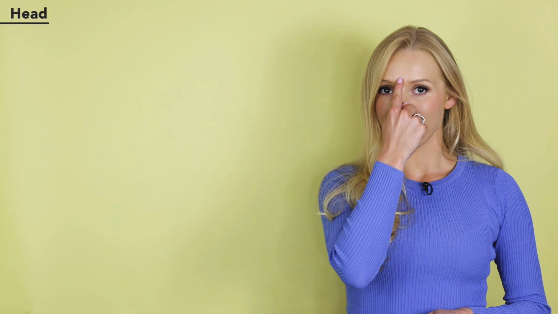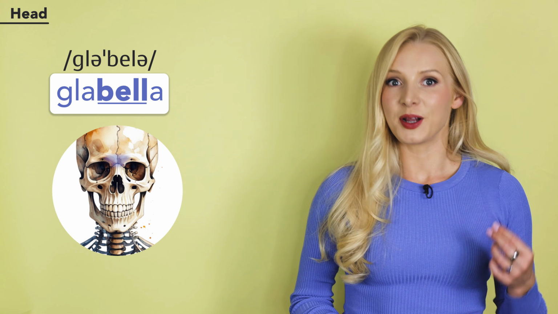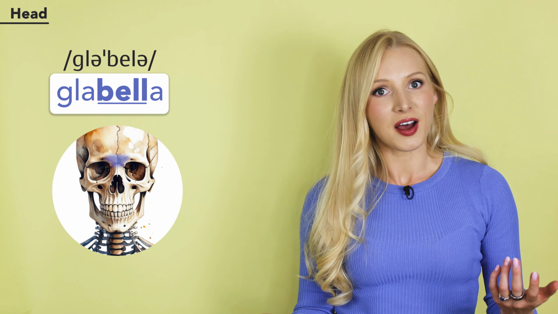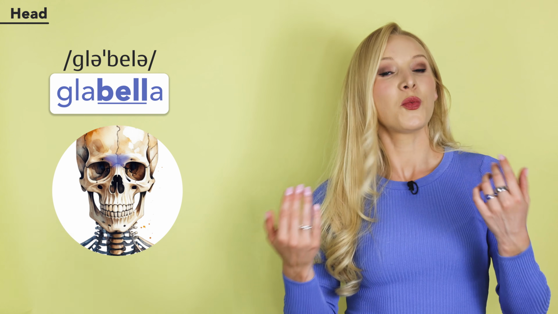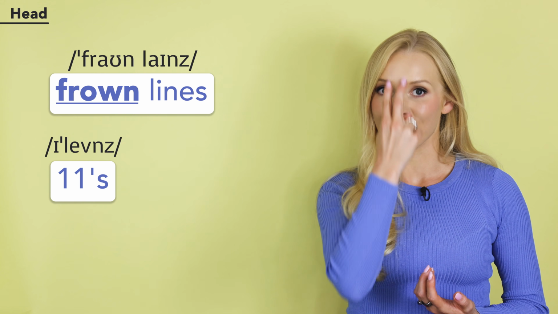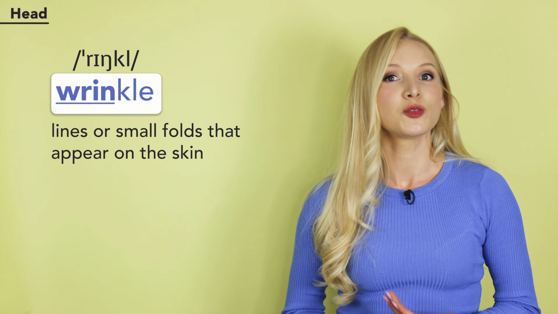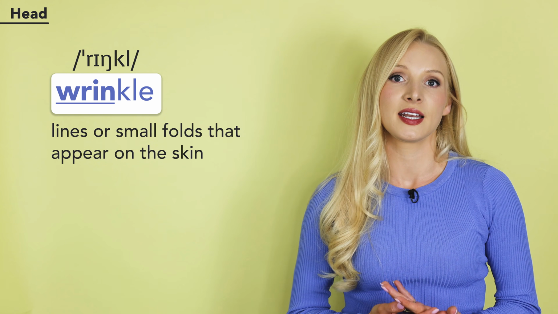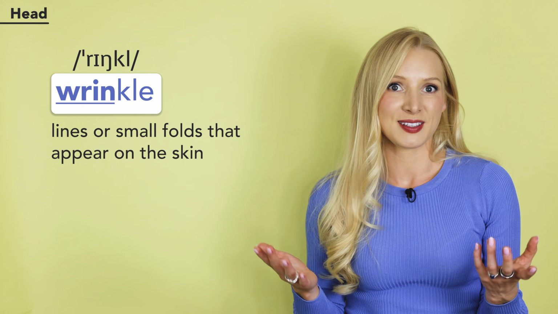What about this little dip in between the eyebrows? This is called the glabella. Glabella, and it's from the Latin word for smooth, which is ironic because this is often where we get frown lines, which are sometimes called 11s. Wrinkle is the more general term for the lines or small folds that appear on your skin as we age or as we express ourselves.